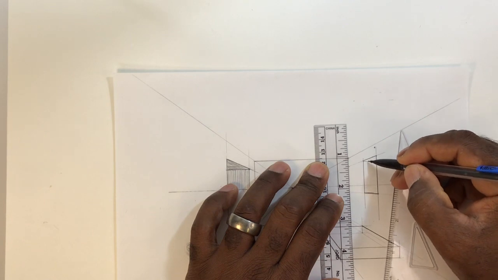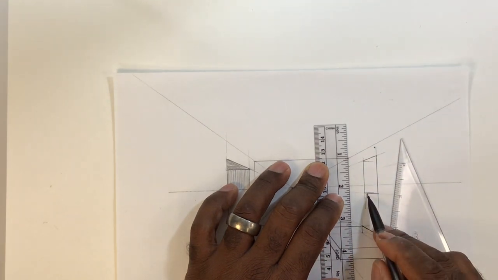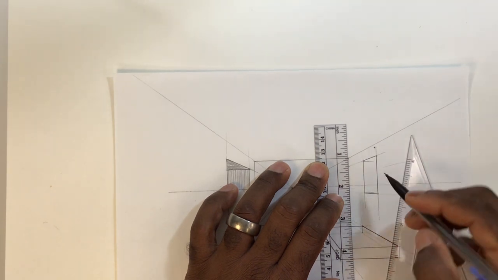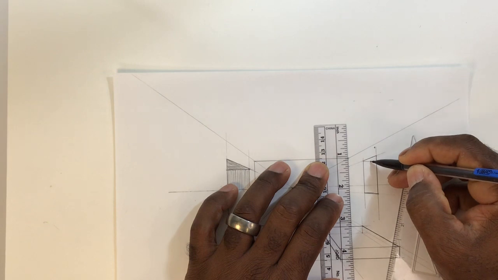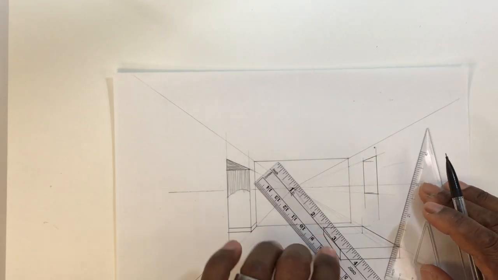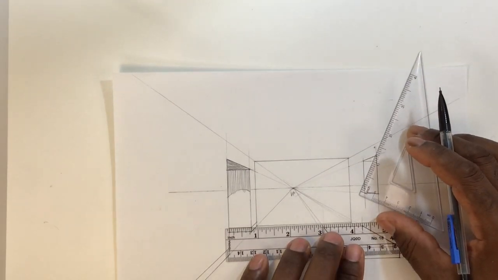Well, you know what, it's coming awfully close here, so I'm going to make this a little deeper.